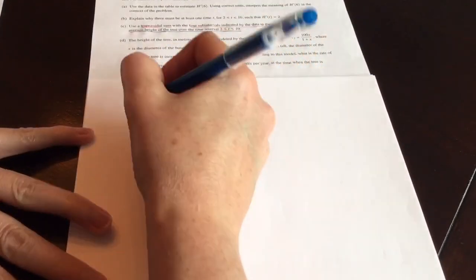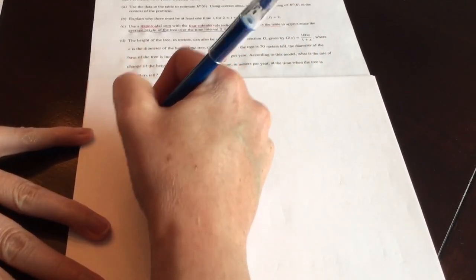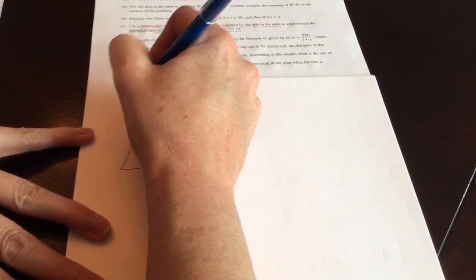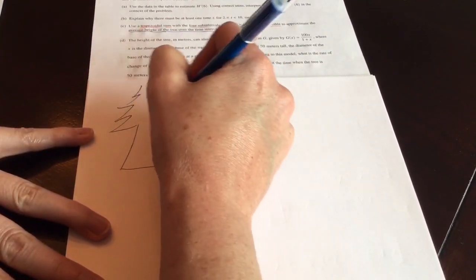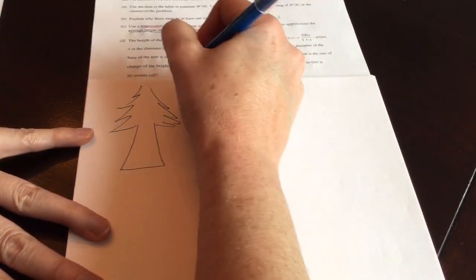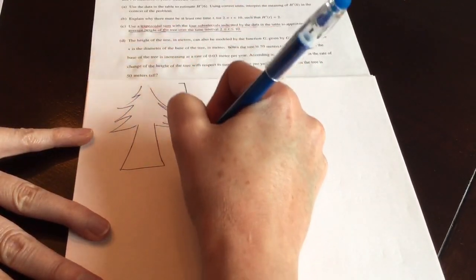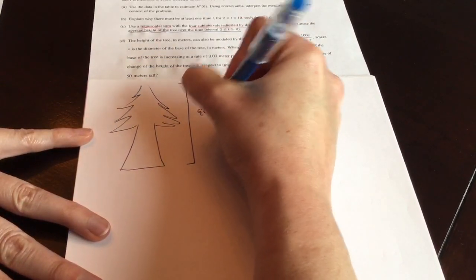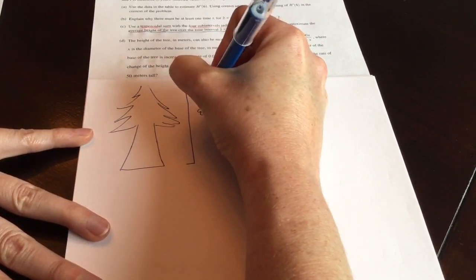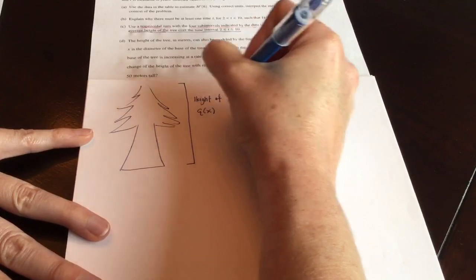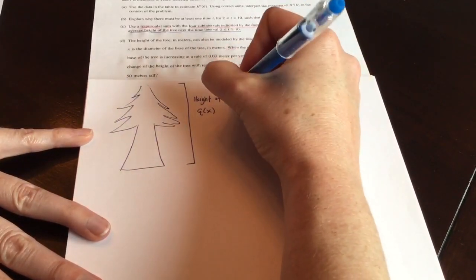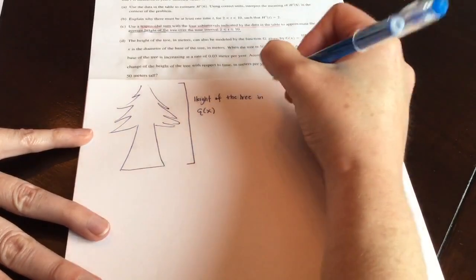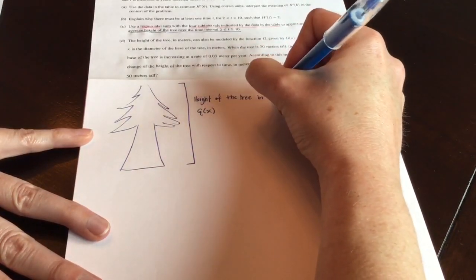I'm going to stop right there and just draw a picture of what's happening here. Let's say this is your tree. G of x is the height, and it's a function of x, so it's the height of the tree in meters, right? Yeah.